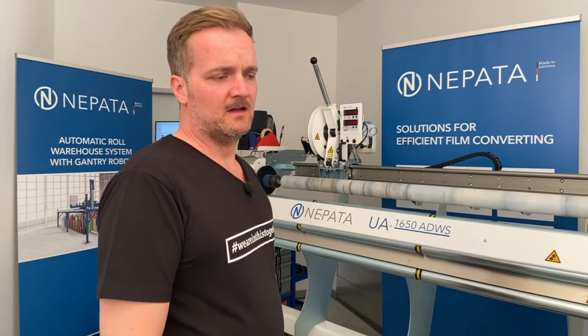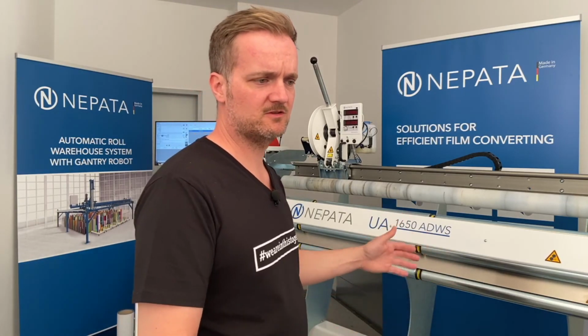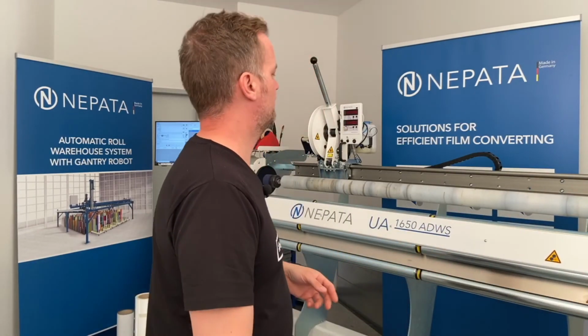And another thing to consider about the cores is that sometimes we see different widths of cores being stored in the warehouses, and then of course it gets even more difficult to have them all in the area around the machine and always pick the right ones.